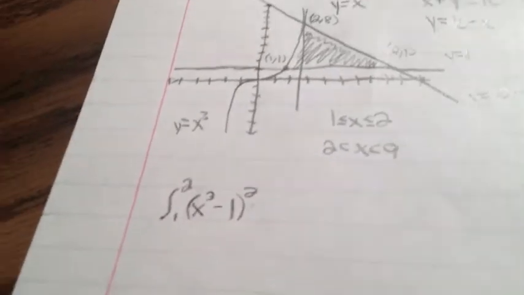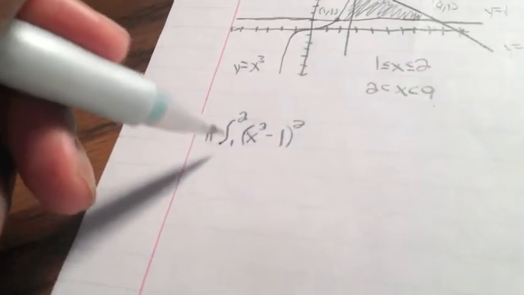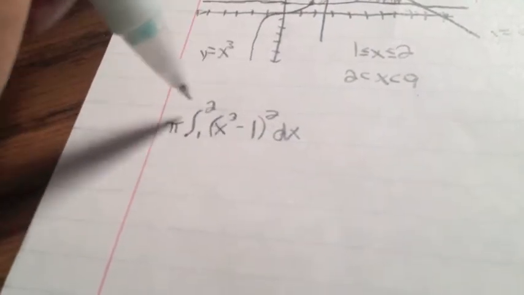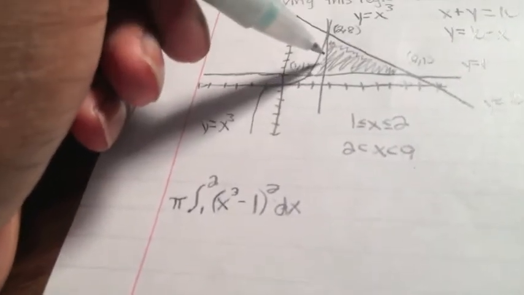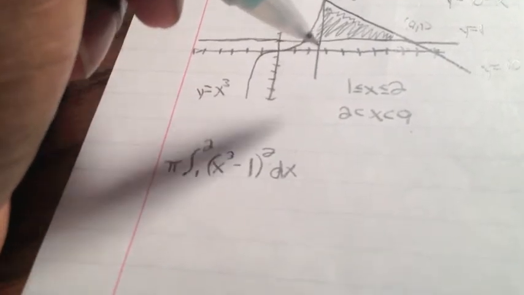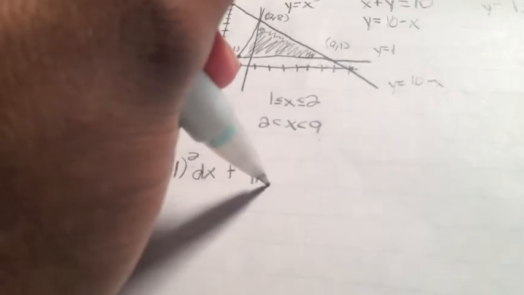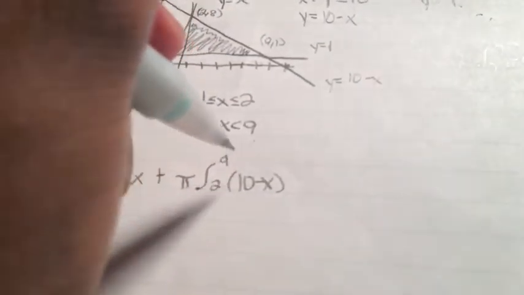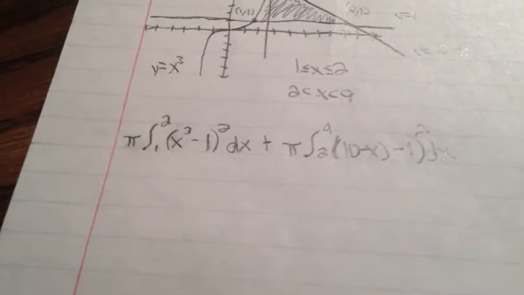Since pi is a constant, you could take it out of the integral and just multiply it times the integral. So I'm going to write pi times the integral from 1 to 2 of (x cubed minus 1) squared dx. And this is going to be the volume of this first interval rotated around the x-axis. Now for the second one, since this is a total volume, I'm going to do plus, as I said before, pi times the integral from 2 to 9 of (10 minus x minus 1) squared dx.